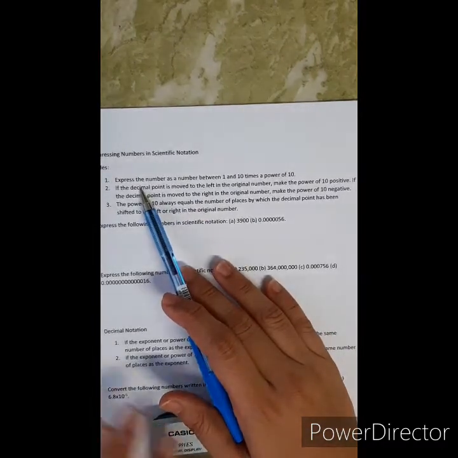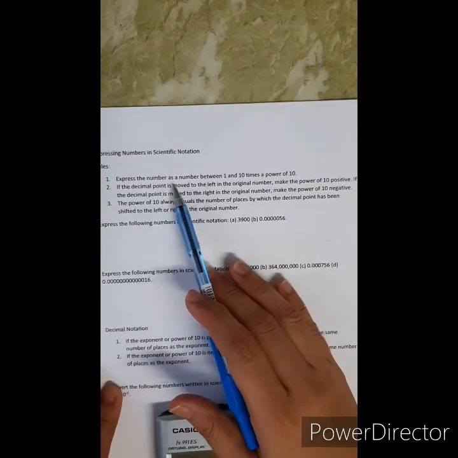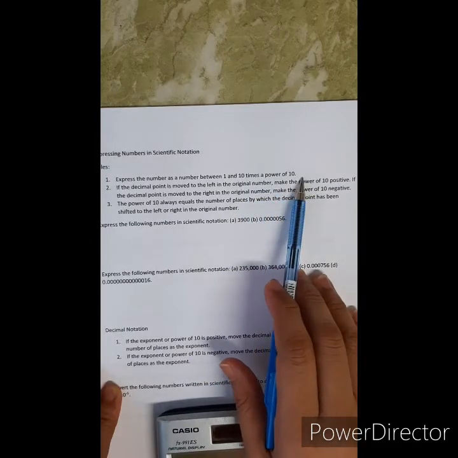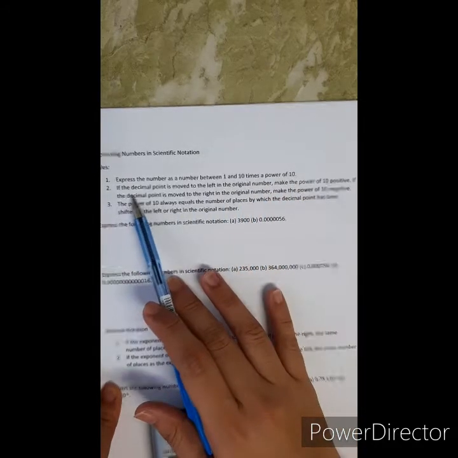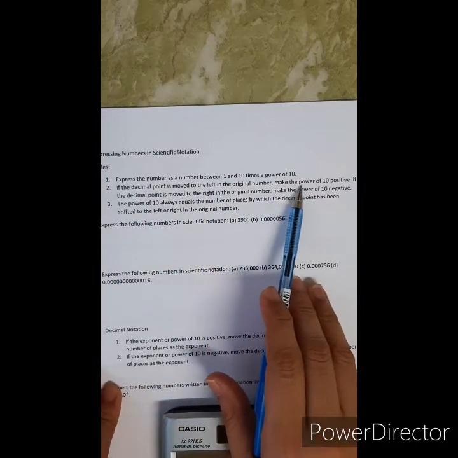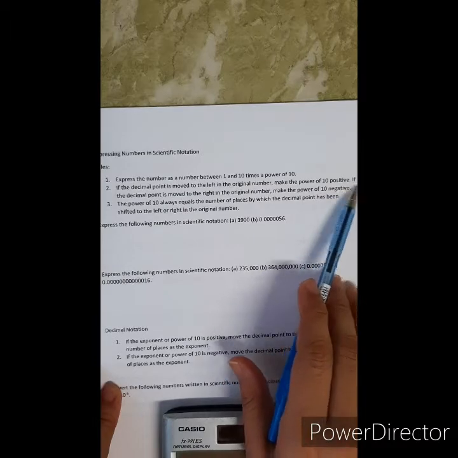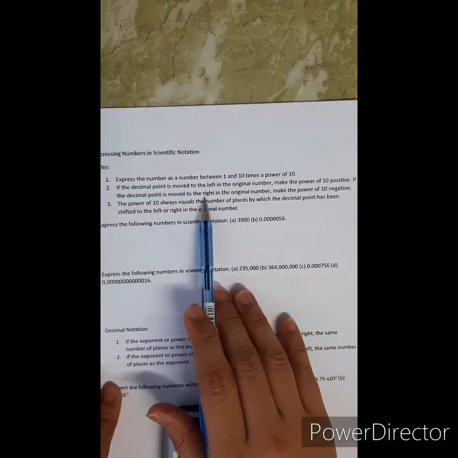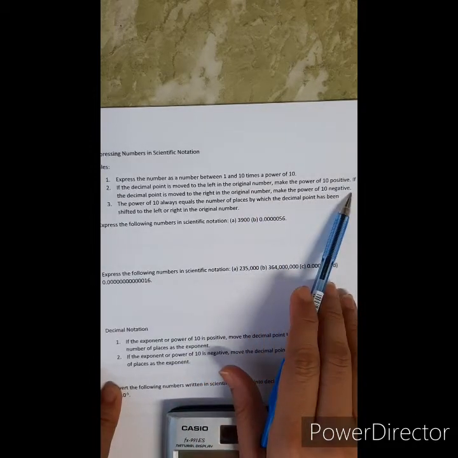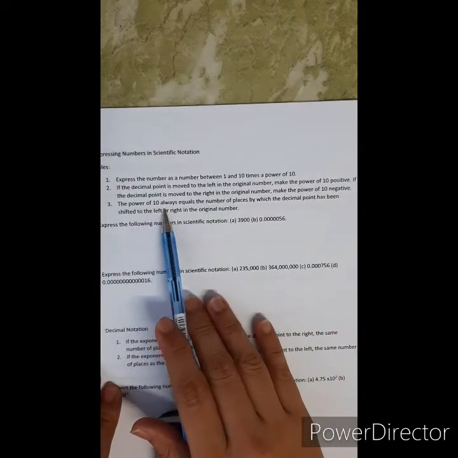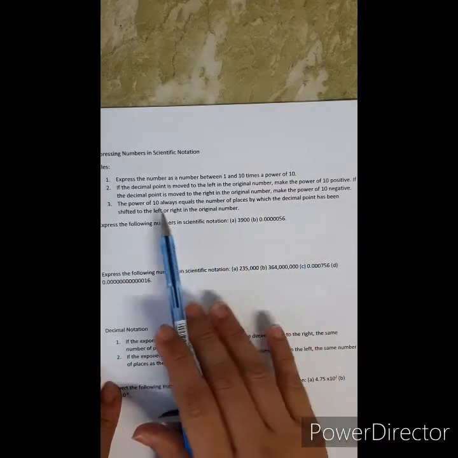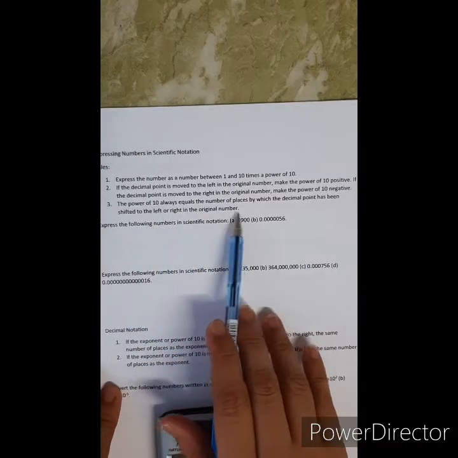So first, express the number as a number between 1 and 10 times a power of 10. Next, if the decimal point is moved to the left in the original number, make the power of 10 positive. If the decimal point is moved to the right in the original number, make the power of 10 negative. So the power of 10 always equals the number of places by which the decimal point has been shifted to the left or right in the original number.